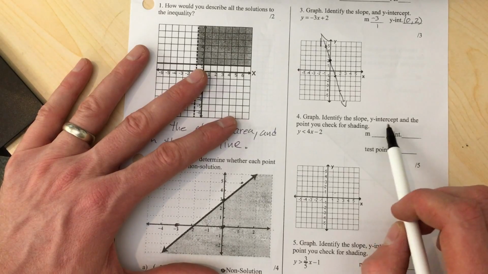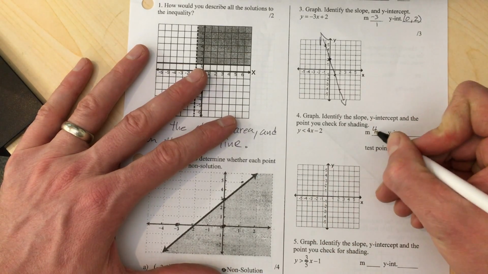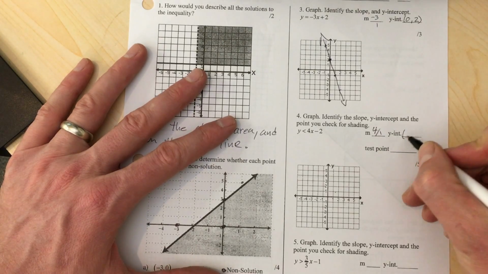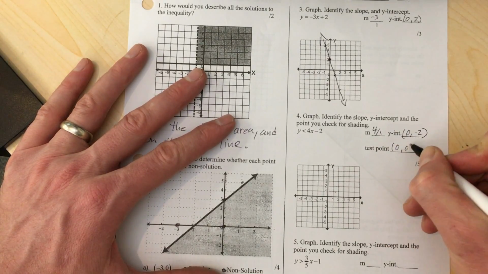All right, number 4. Graph, identify the slope, y-intercept, and the point you check for shading. Okay, so 4 is the slope, or 4 over 1. I'll accept either. Your y-intercept is (0, -2). And let's pick a test point of (0, 0).